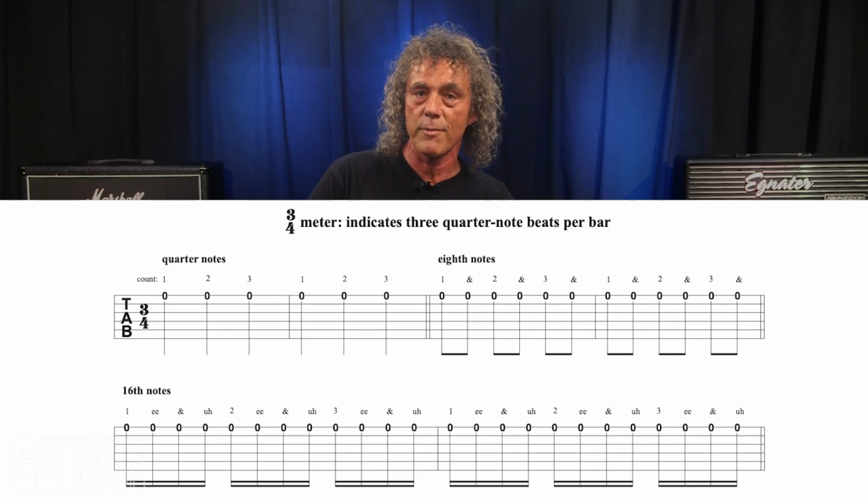In this lesson, I'd like to introduce and similarly compare two other widely used triplet-like meters, 3/4 and 6/8, and look at some examples of song styles, grooves, and tempos where one meter may be preferable to the other. Traditionally referred to as waltz time, like in ballroom dancing, 1, 2, 3, 1, 2, 3. 3/4 meter works the same way as 4/4 in terms of the subdivisions.